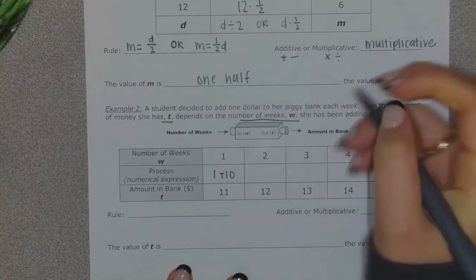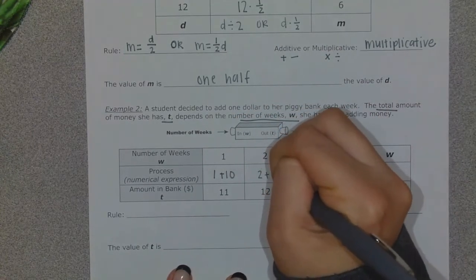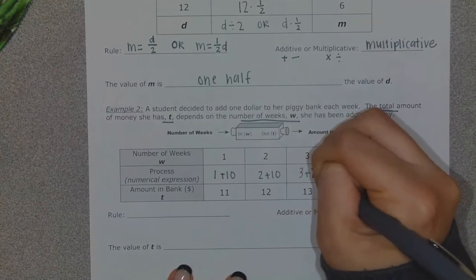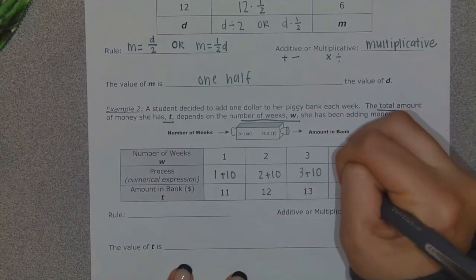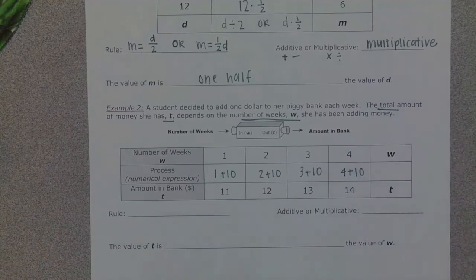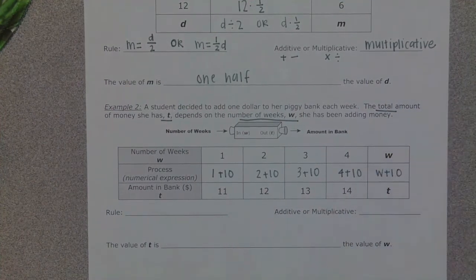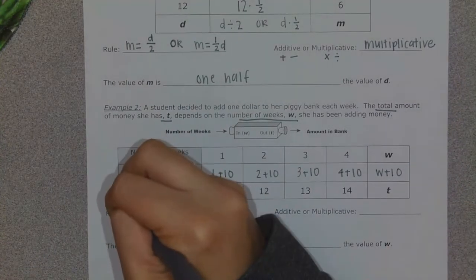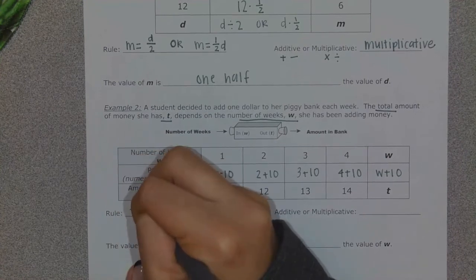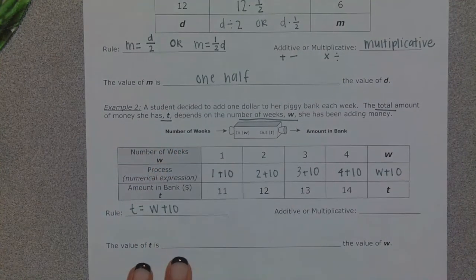So 1 plus 10 gets me to 11. 2 plus 10 gets me to 12. 3 plus 10 gets me to 13. 4 plus 10 gets me to 14. So W plus 10 will get me to T. So if I write my rule, my output T is equal to W plus 10.